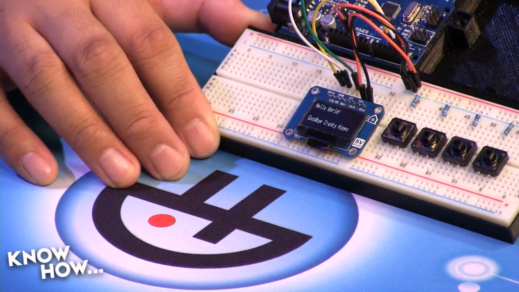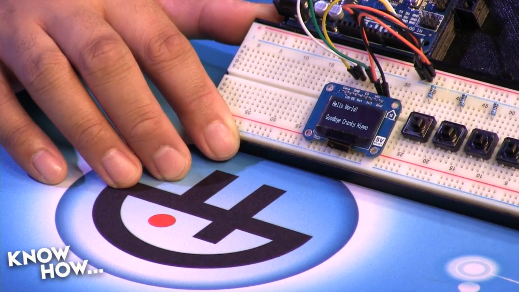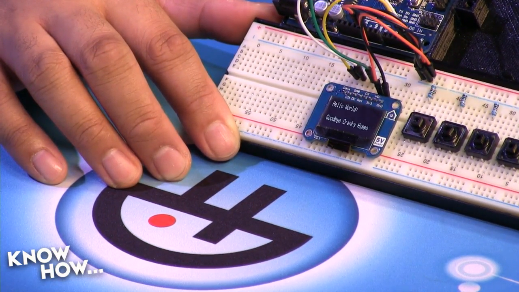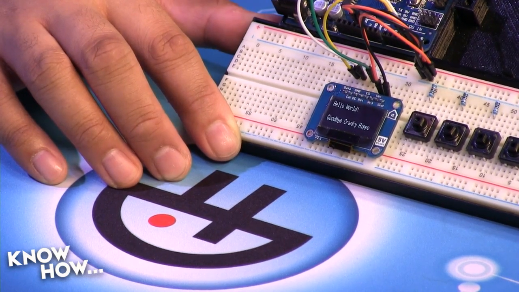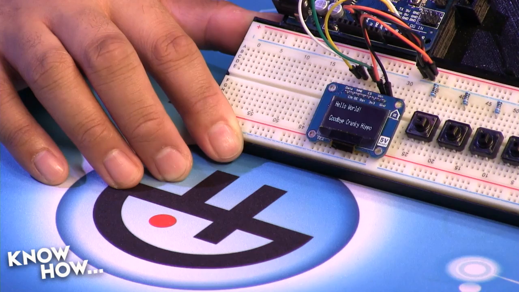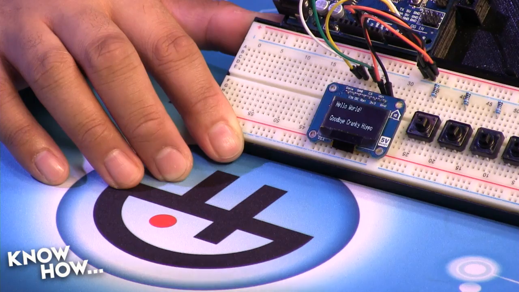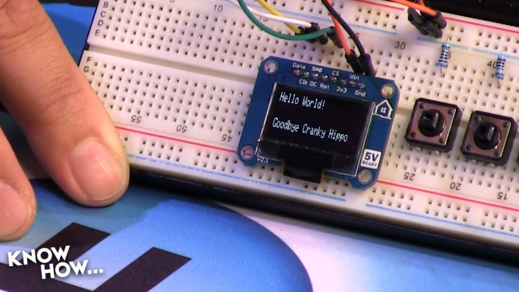There you go. It's just saying hello world, goodbye cranky hippo, blinking on and off. Super, super simple. That is just a static display. But I could put anything there. The reason why we're giving you a simple example is so that you can take my example and fill it with anything you want. And that looks pretty sharp. That's pretty easy to read.